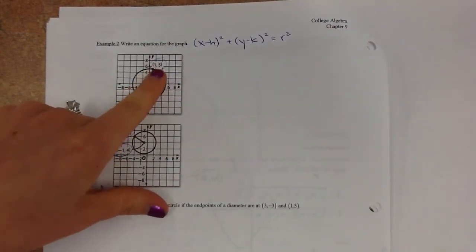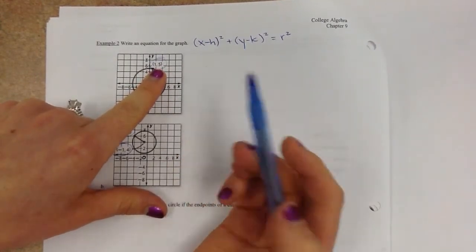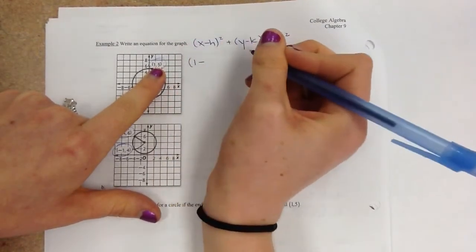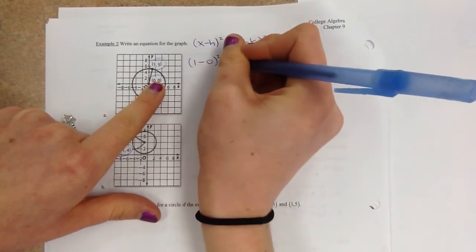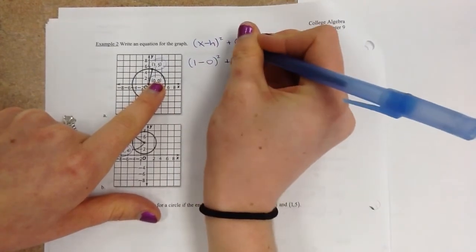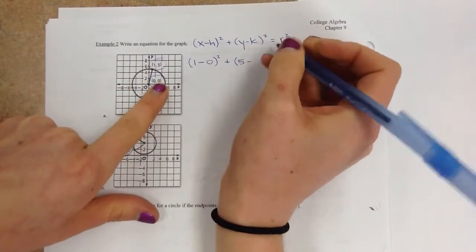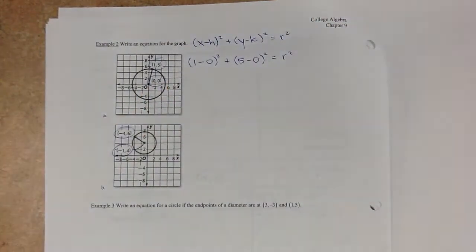So this (1, 5) is basically like our (x, y). It's like the secondary point that's not the center. So for x, we're going to plug in 1 minus the x value of the center, which is 0, squared, plus the y coordinate of the other point, 5, minus k, the y coordinate of the center, which is 0, squared, equals, and then we don't know the radius. That's what we're trying to find.